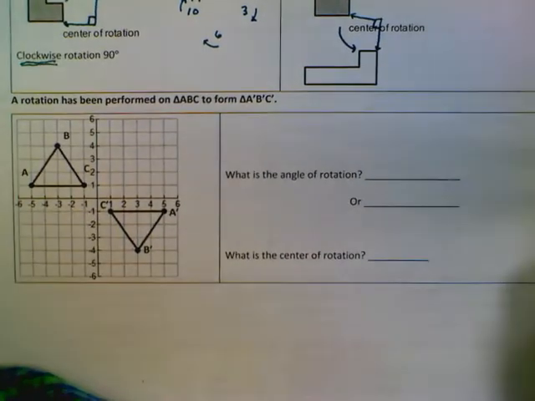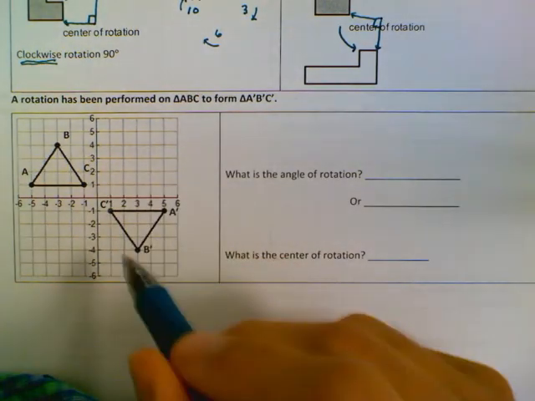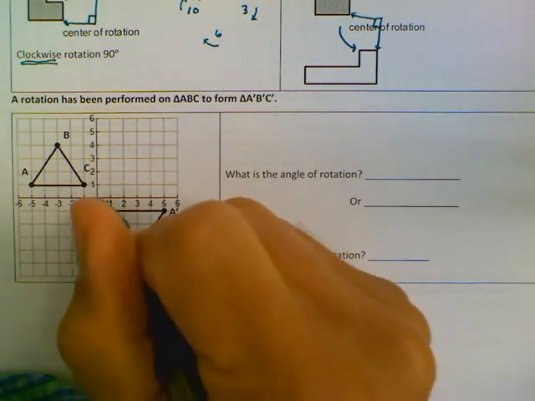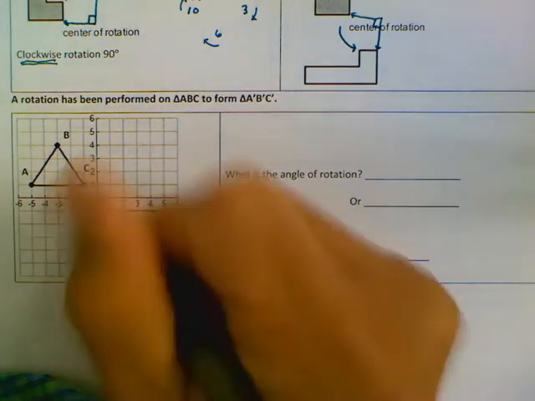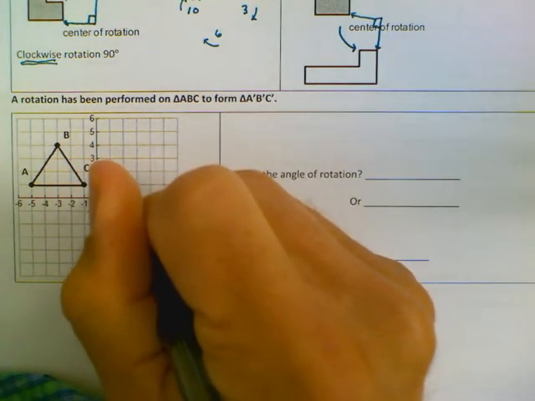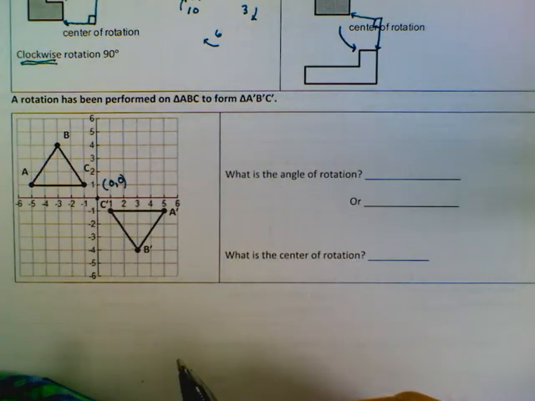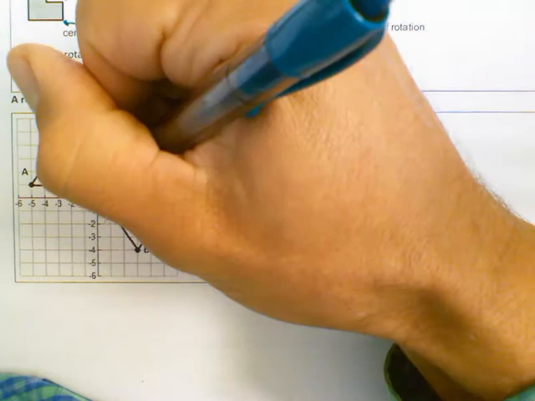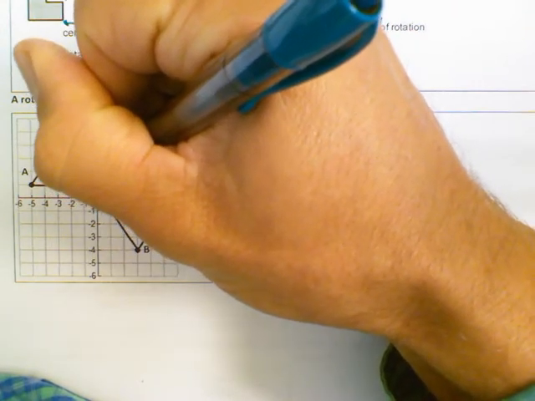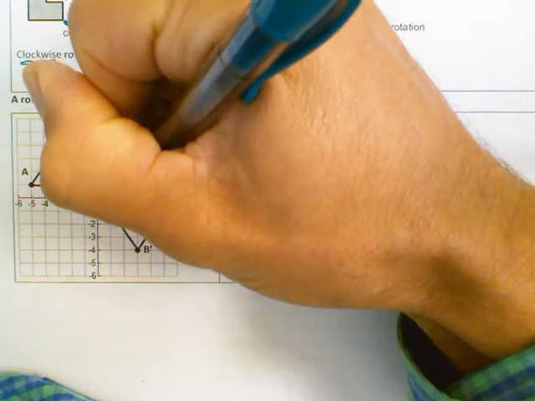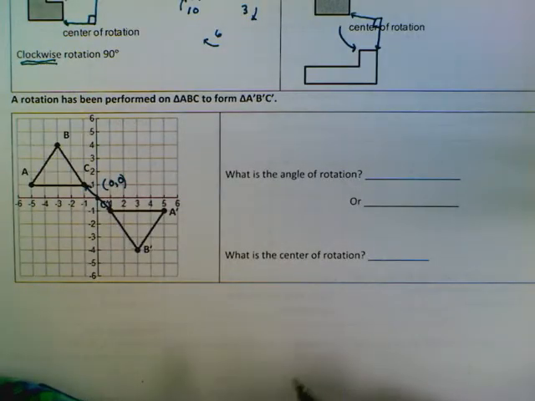So let's assume for this problem that the center of rotation is at 0, 0. Okay, and it's asking us, what is the angle of rotation? Well, if I drew one ray to -1, 1, and I drew the other ray, that would result in a straight line.